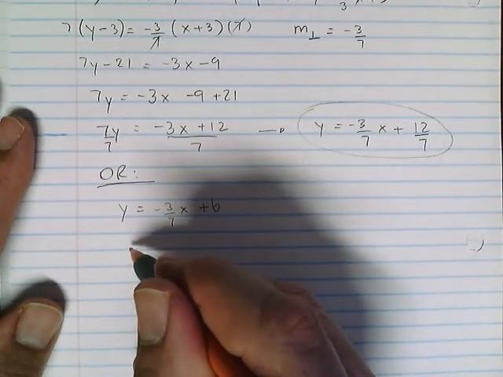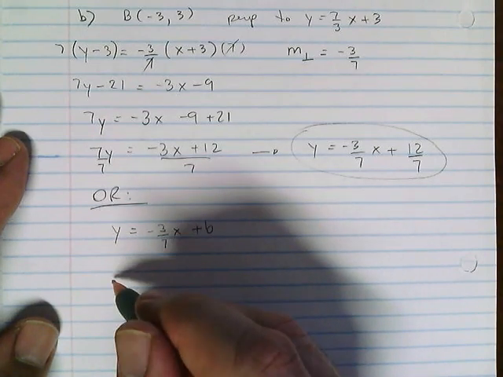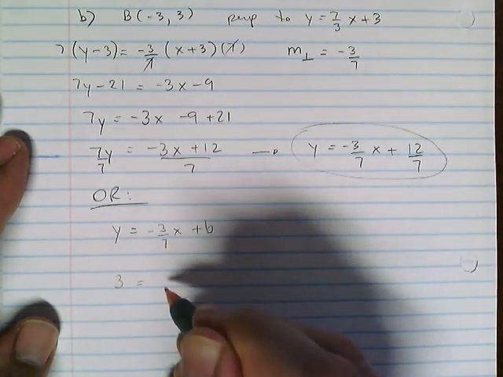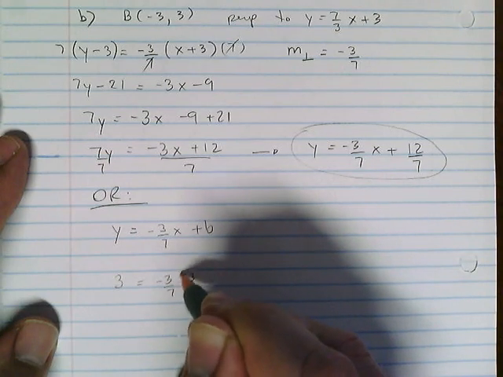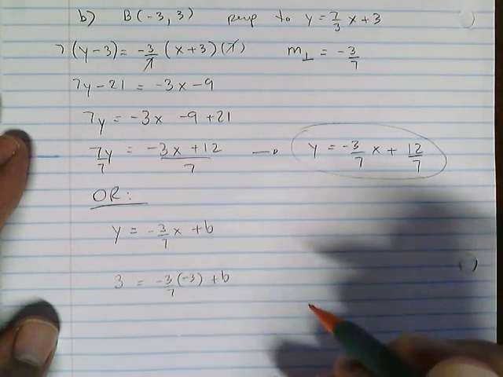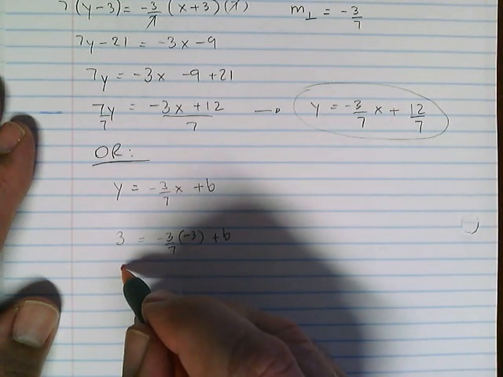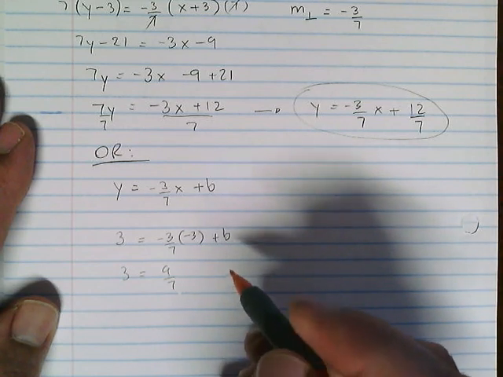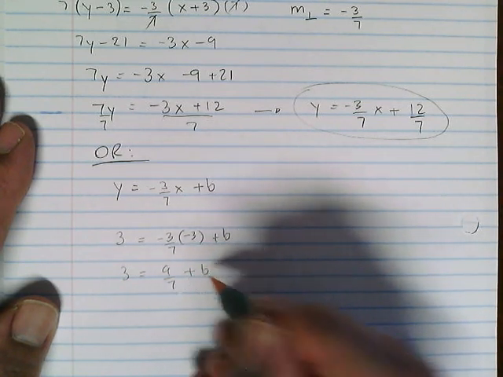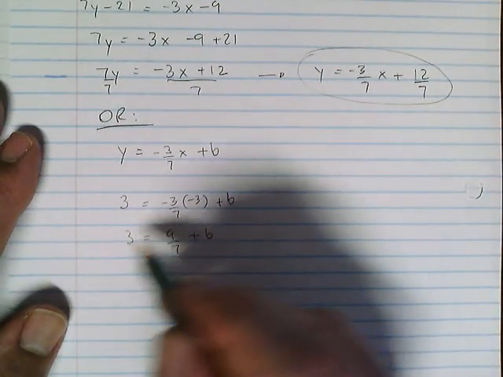So you plug in. You have to be careful you don't change the sign on this one. So y is 3, m is negative 3 over 7, and x is negative 3, plus b, right? And then you end up with 3 is equal to positive 9 over 7 plus b, okay? And then you would just subtract, right?